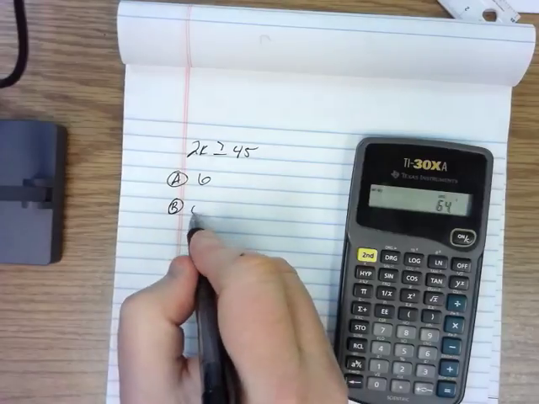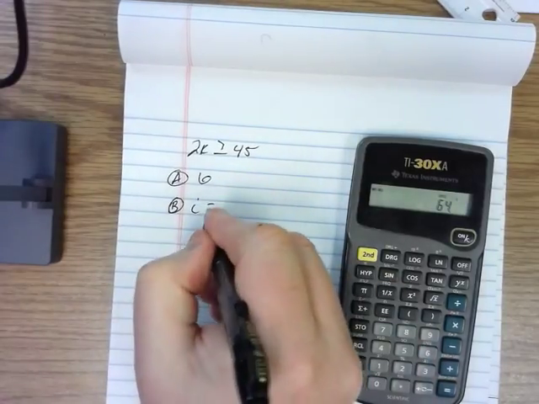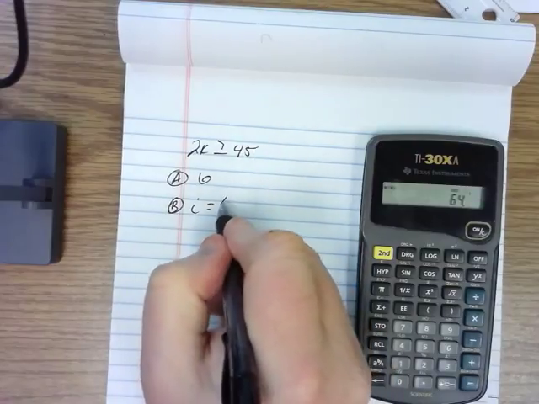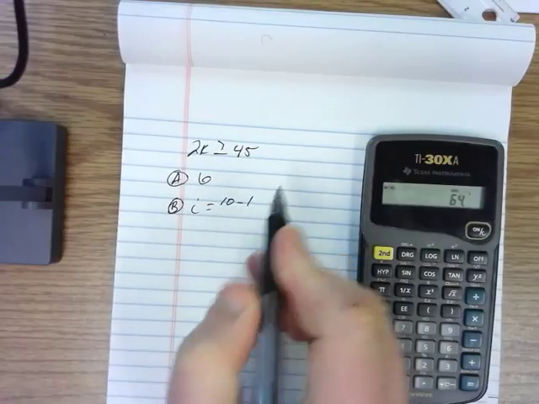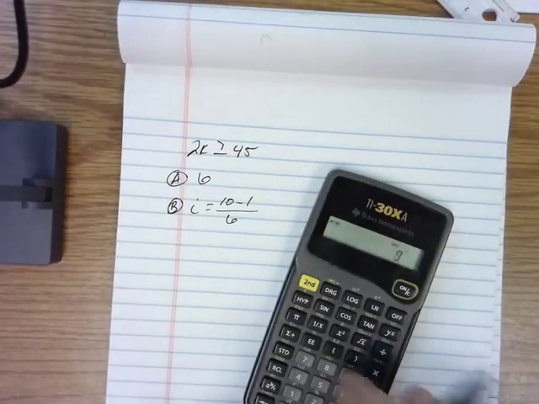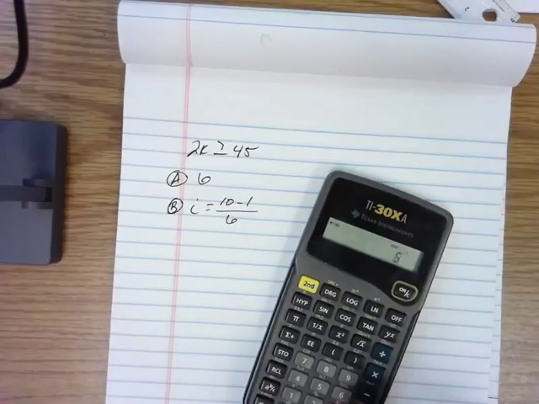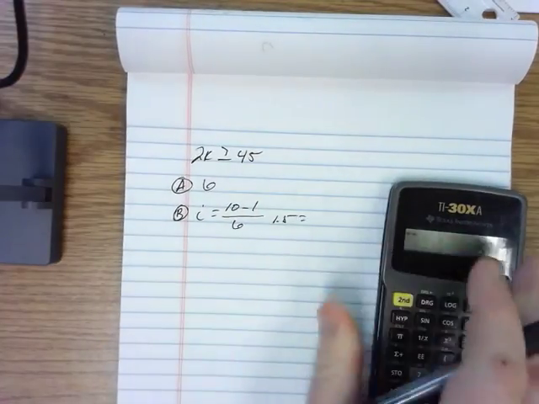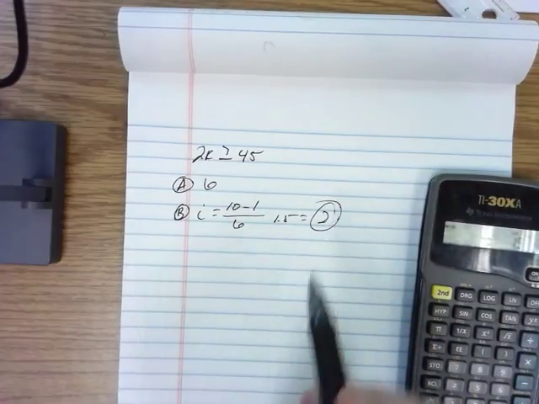So A is 6. We're going to move to B, and B is asking us what is the interval. So the interval is equal to our highest observation, which is 10, minus our lowest, which is 1, divided by 6. So you get 9 divided by 6 equals 1.5, but for our purposes I'd recommend rounding to 2.